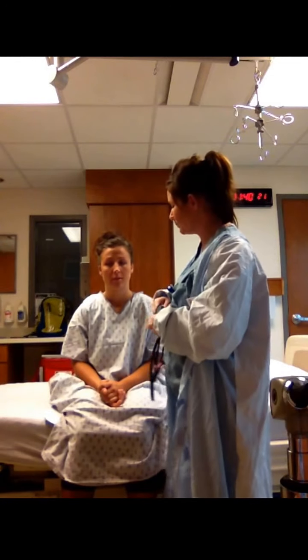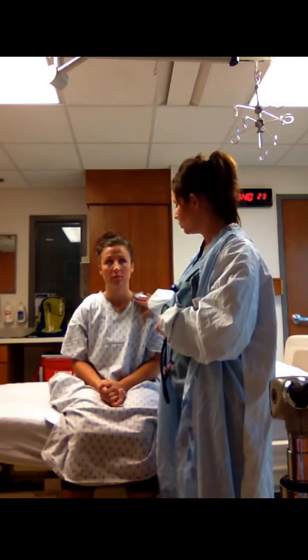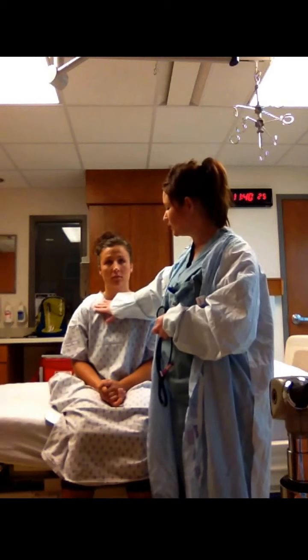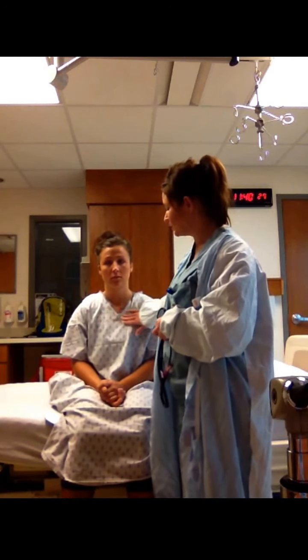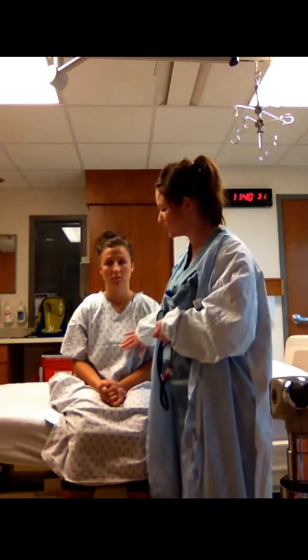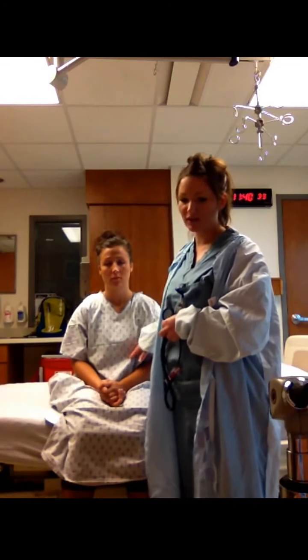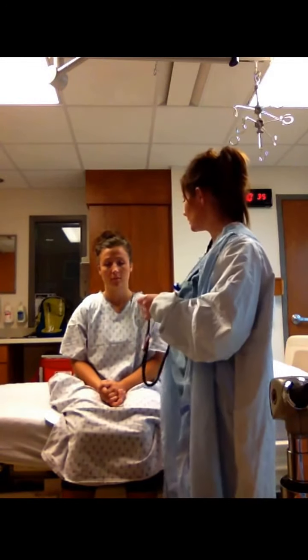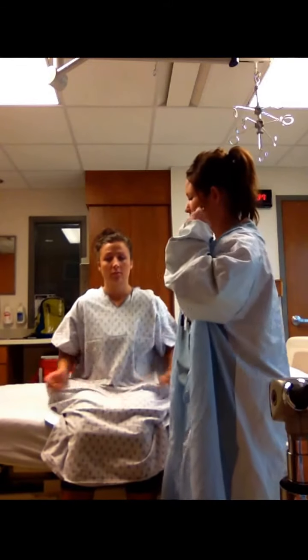First landmark I'm going to be auscultating will be the outer third of the clavicle, and then I will move down to the second intercostal space, third intercostal space, fourth intercostal space, and fifth intercostal space right under the breast tissue. Courtney, every time I lay my stethoscope down, I want you to take a breath in for me, okay?